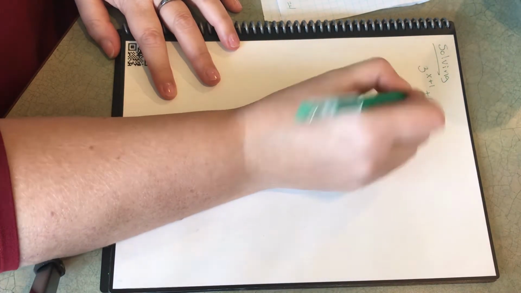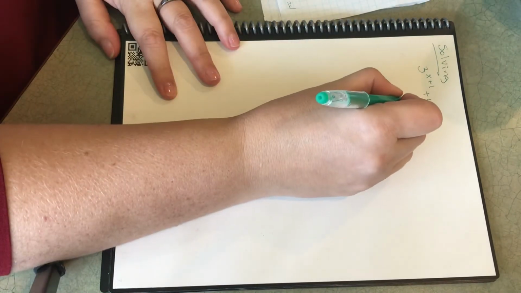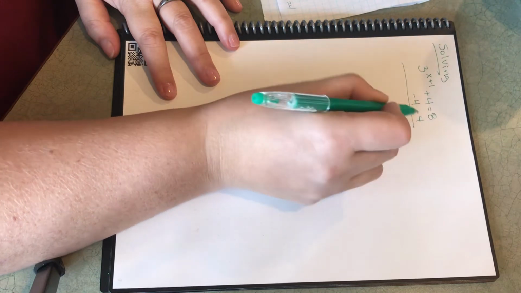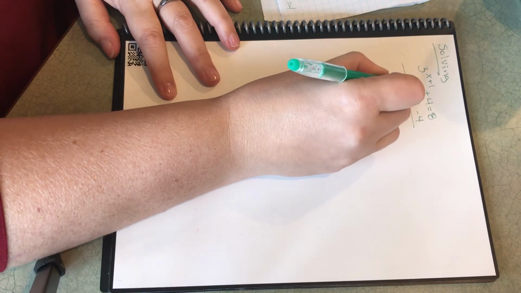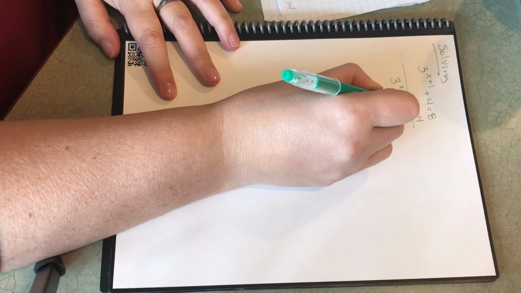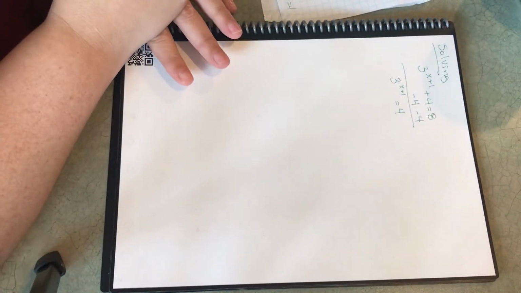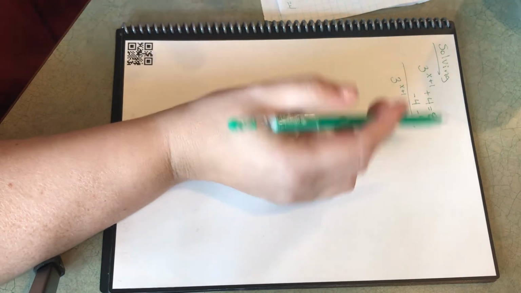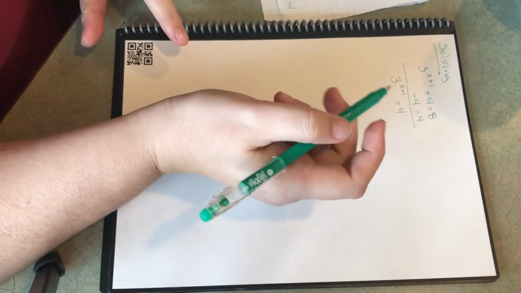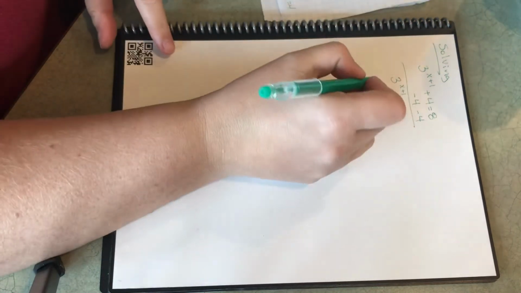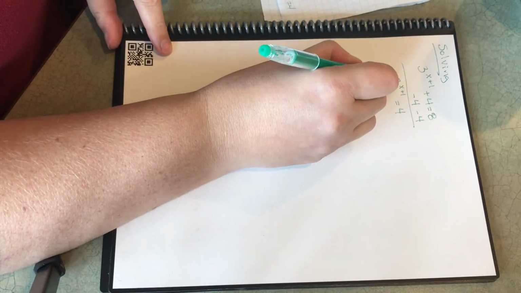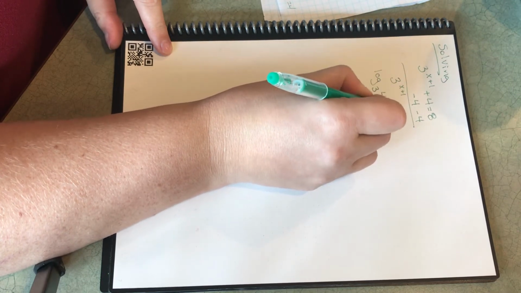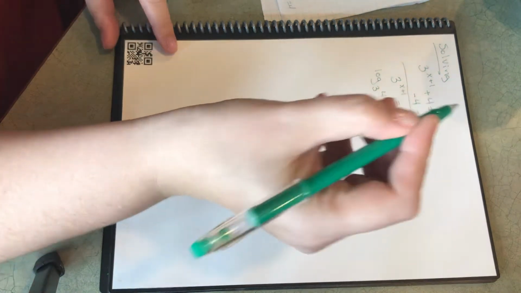Okay, so I'm going to start by subtracting this 4 from both sides of the equal sign. And then I get 3 to the x plus 1 equals 4. To get the x out of the exponent, I need to convert it to log version or log form. So log base 3 of 4 equals x plus 1.